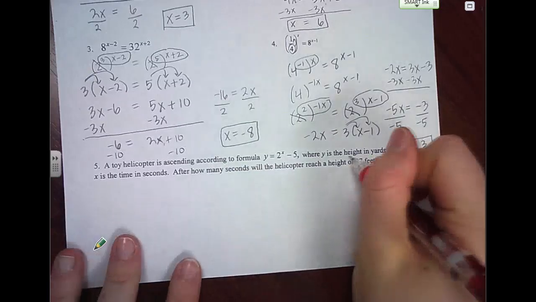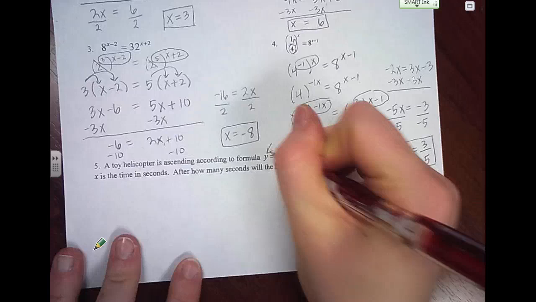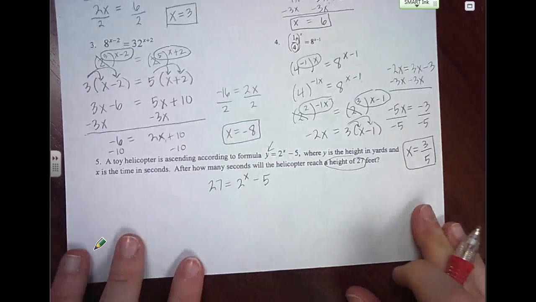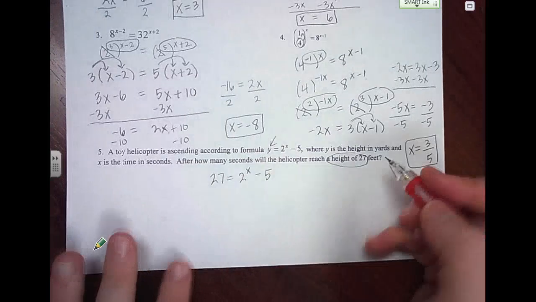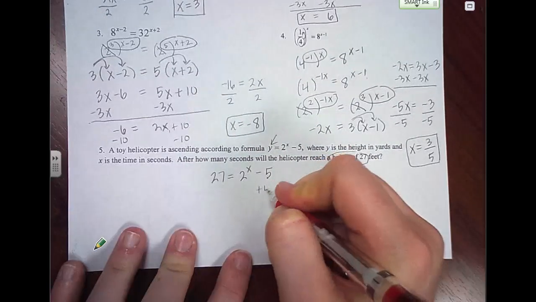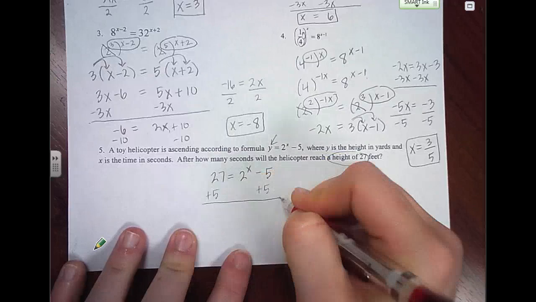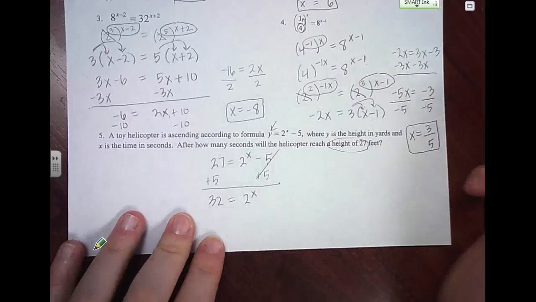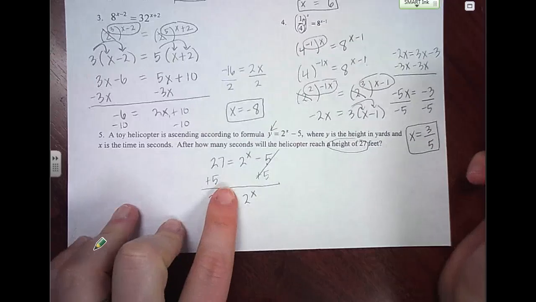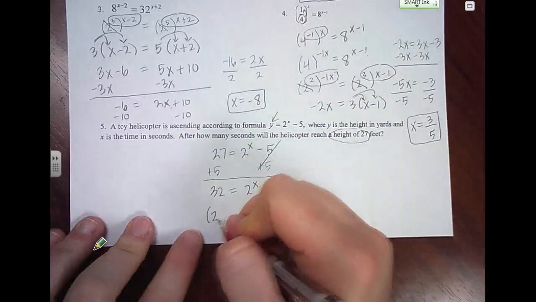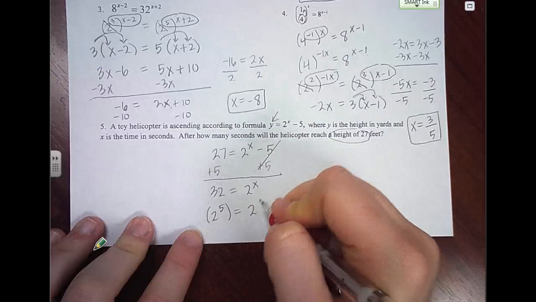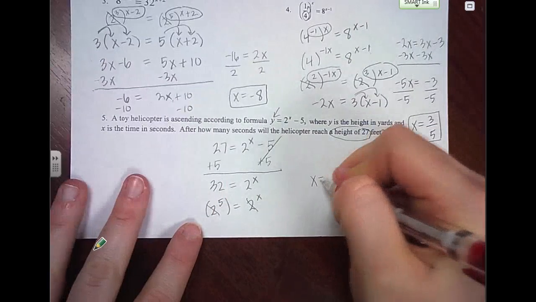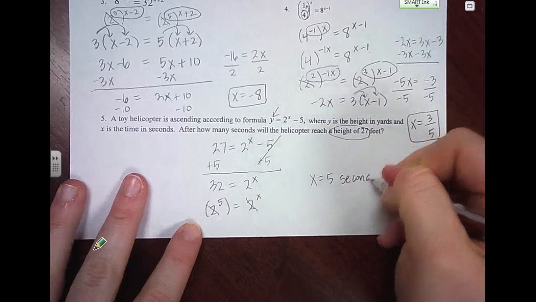Okay, so the height is 27 and they told us the height is y. So we're going to plug in 27. They want us to solve for x, so let's get this by itself first. Let's add 5 over. So 27 plus 5 is 32. Now, even though there's not an exponent over here, we did one with the 32 earlier. 32 is 2 to the 5th. Bases are the same. x equals 5. We'll say 5 seconds.